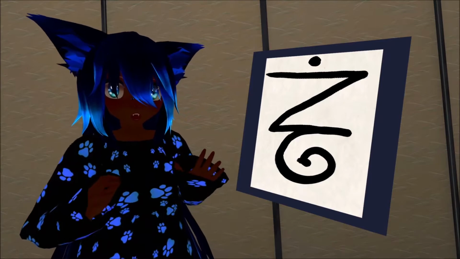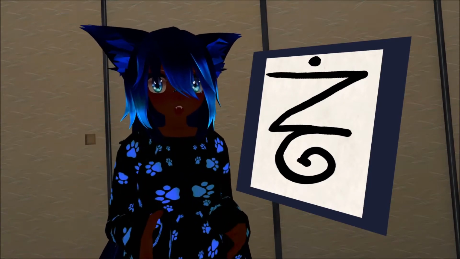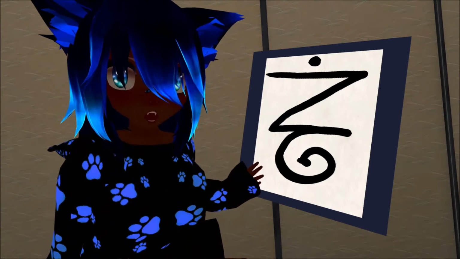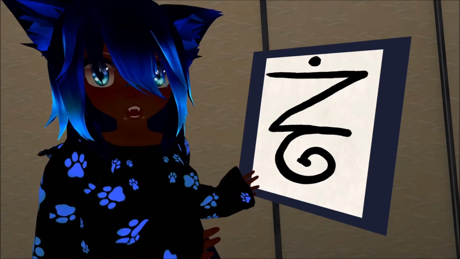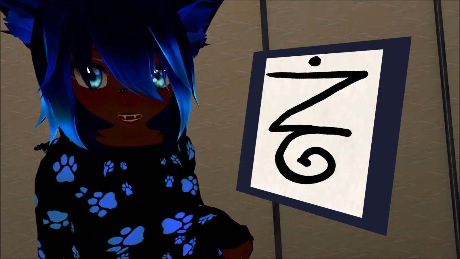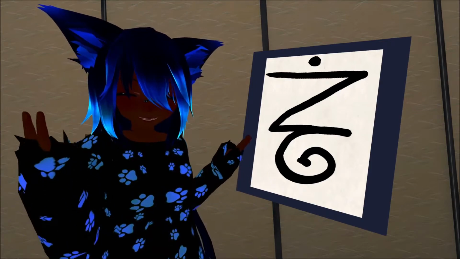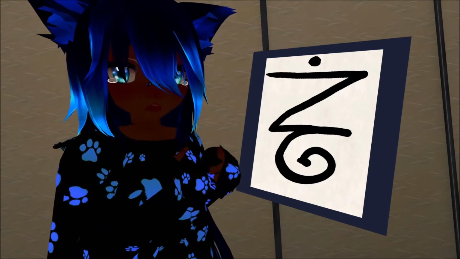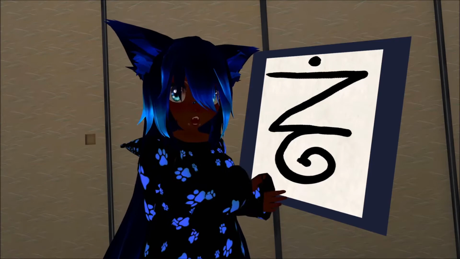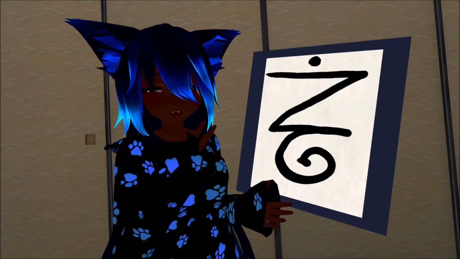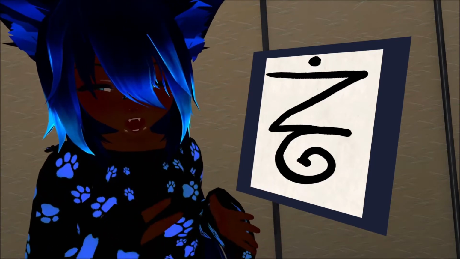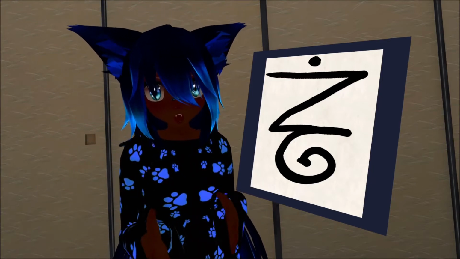Okay, so activation is pretty much once this is filled with power, you want to release that power so that your sigil can then begin to manifest. Now that it is locked in your mind and also given energy. There are two ways to go about activating a sigil, which are passive and active.